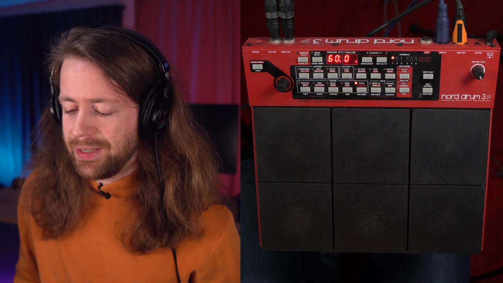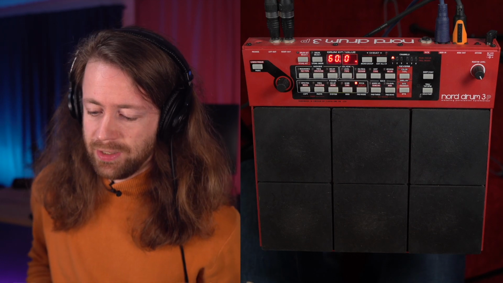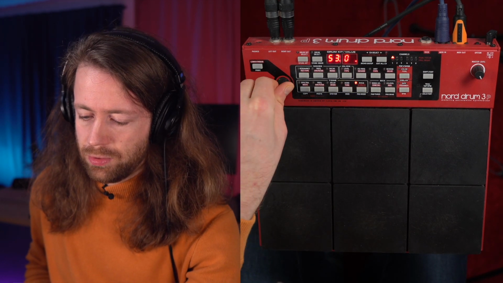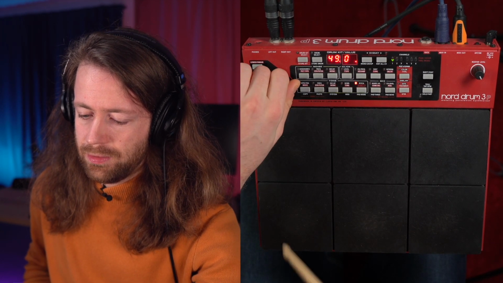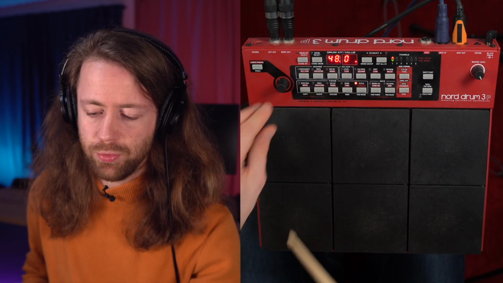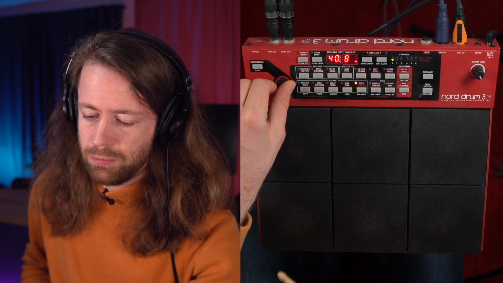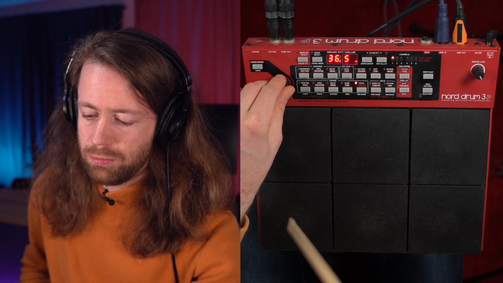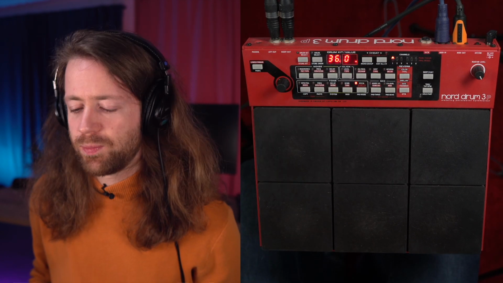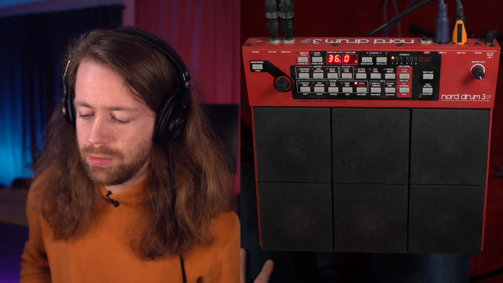And then the last setting of the tone section is the pitch. So here you can just change the pitch and find out where the sound sounds the best to you. For a kick drum, I would probably go to some lower tone.